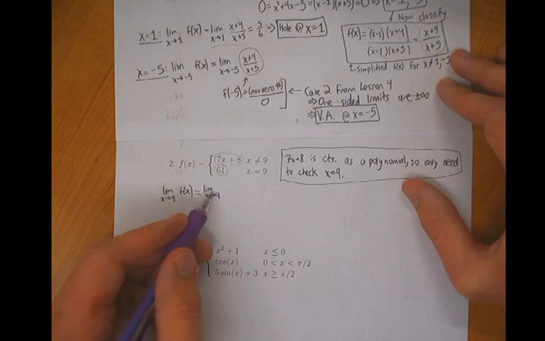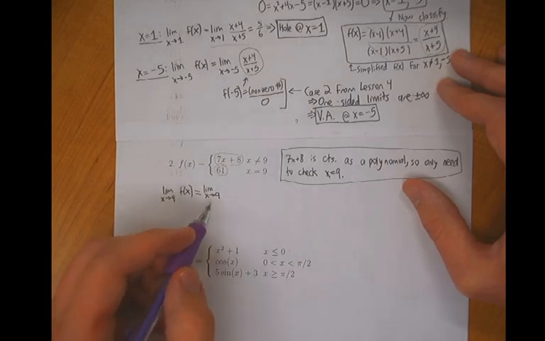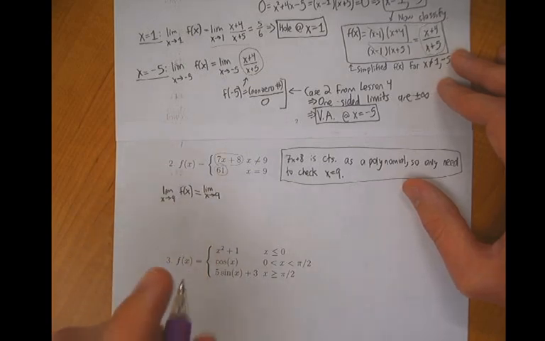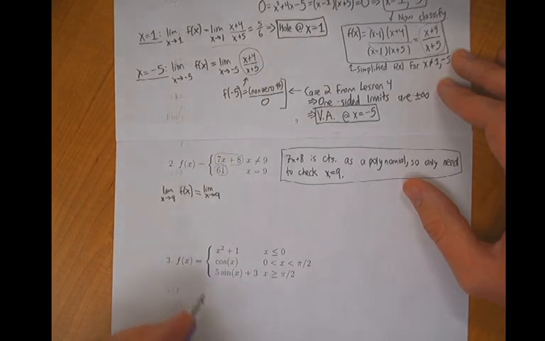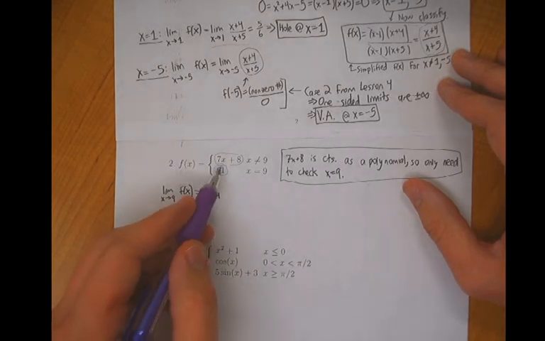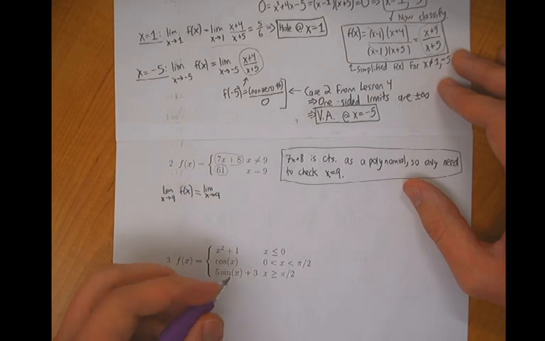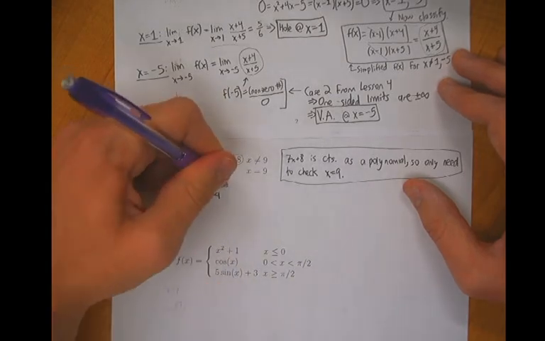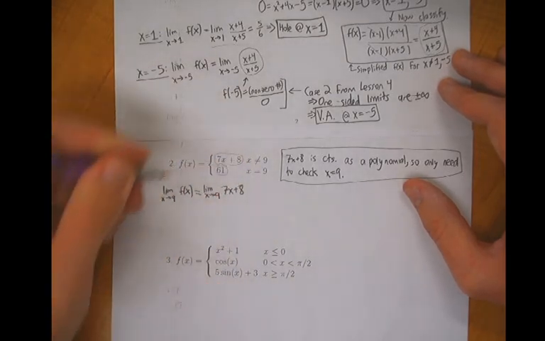So remember, for x approaching 9, we just have to make sure we're close to 9, but not equal to 9. So which of the two pieces do you think we'll need to use here? It's 7x plus 8, right? Okay.